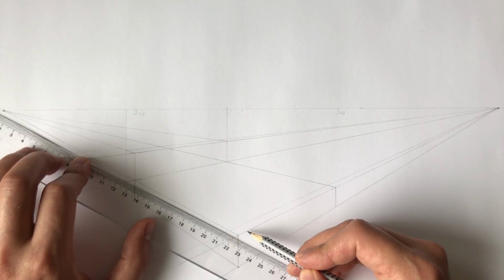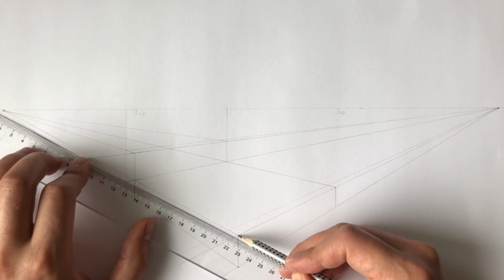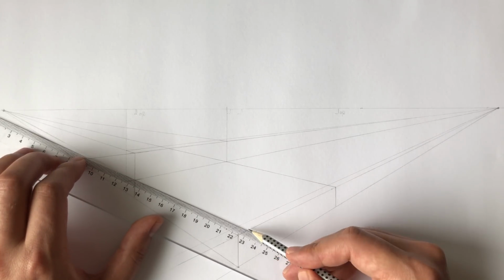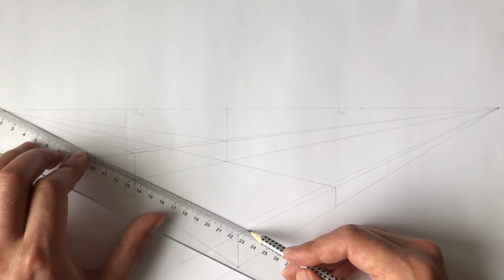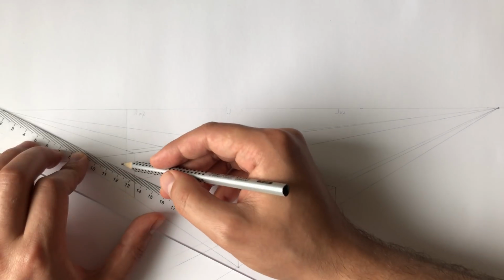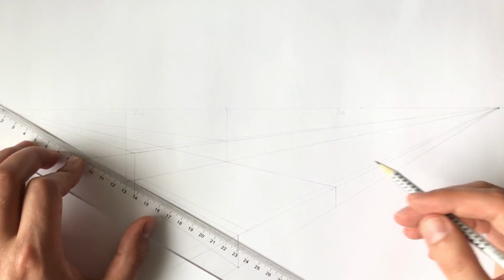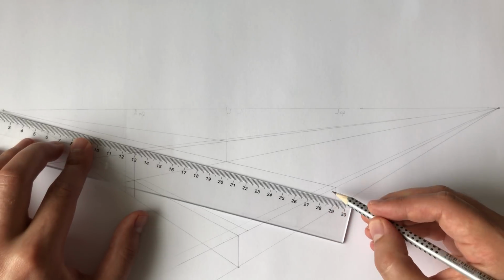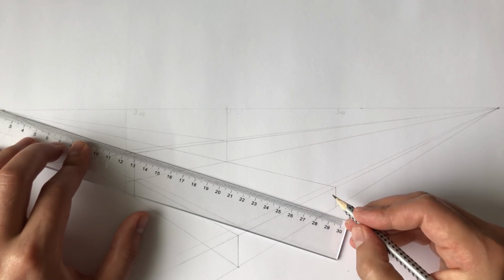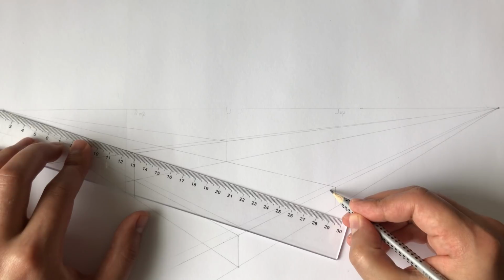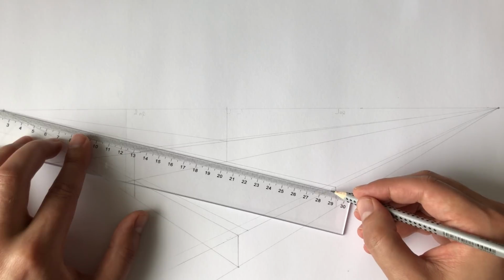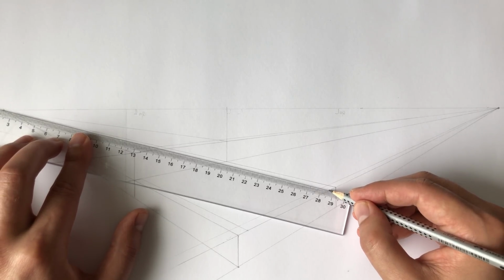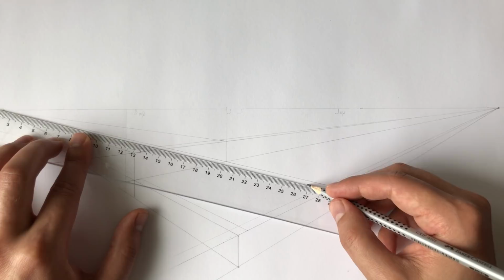After you draw this line, you pick, for example, here, the same distance between here and here. You pick this point, and then you draw a line between this point and this point, and you do the same. You make, for example, almost like this, and you draw a line.